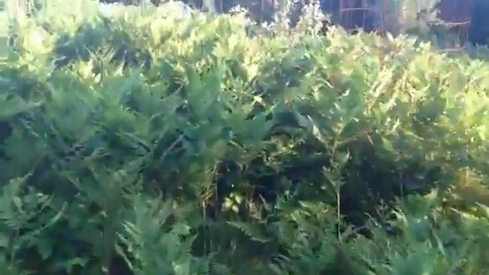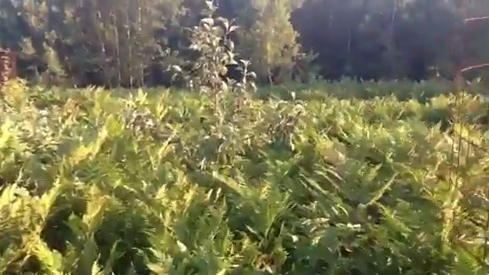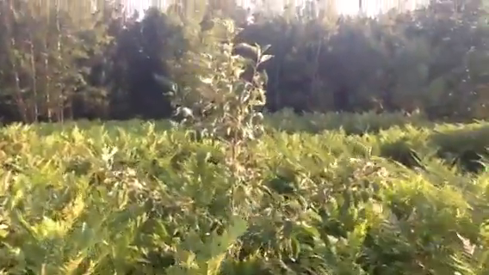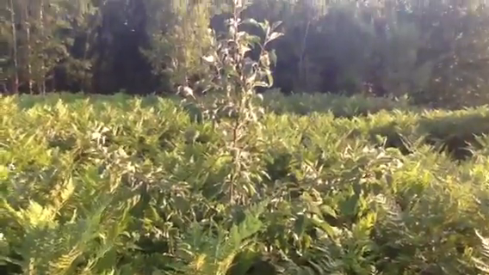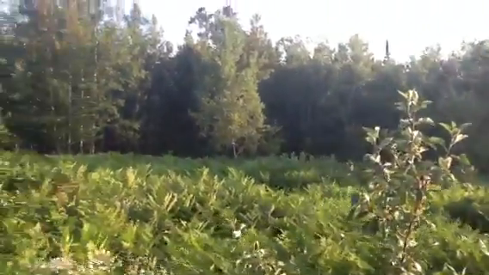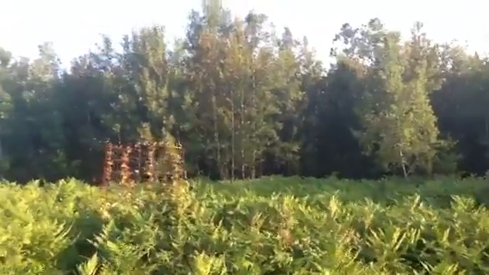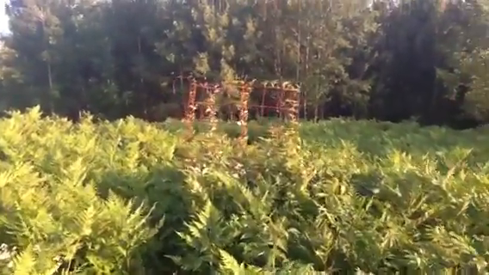There's a bunch of apple trees. Here's an apple tree I planted this spring, and it's looking great. And this I just got potted from a local nursery. And it looks pretty healthy. Some of these other ones I planted a year ago bare root, and look at this one.